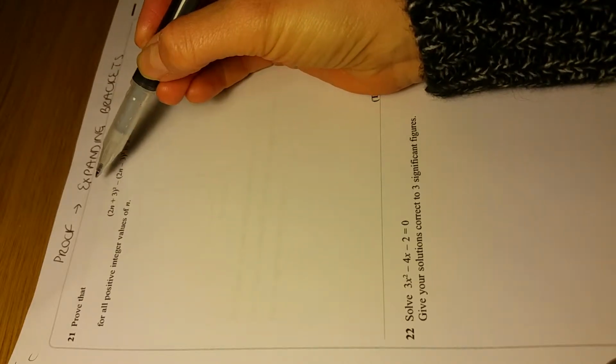But the key word in this sentence is proof, and when you're going to prove something, that means algebraically. What you can't do for all of the marks is try subbing in values and just seeing that they give you multiples of 8. Proof requires algebra, okay, at a higher level. So the first thing, you've got to prove that this is a multiple of 8.